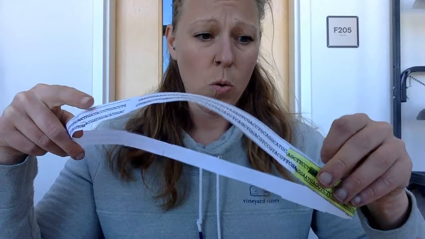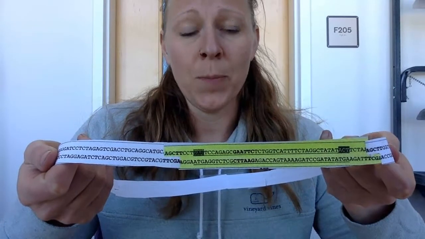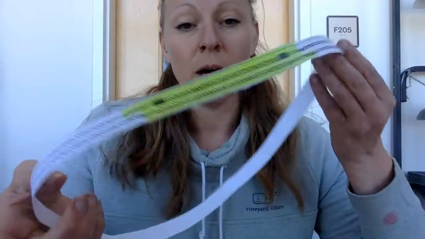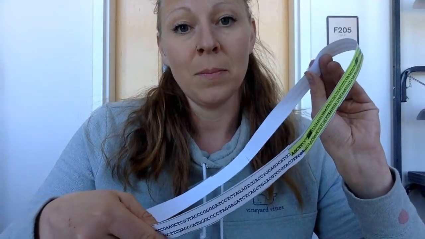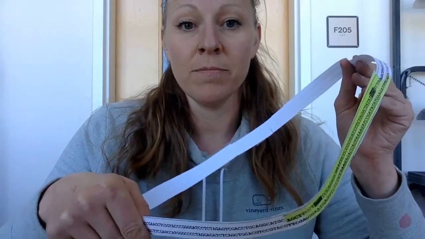Then what scientists do is we're going to be doing this transformation. We're going to put this DNA back into the bacteria. And in order to make copies of this, we can just grow colonies of bacteria that have this DNA in it. And therefore it has made many copies of this gene.